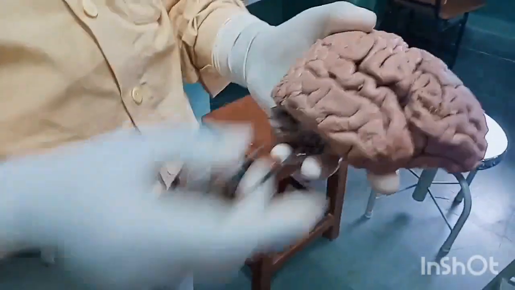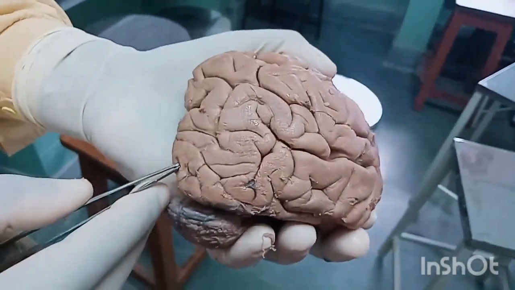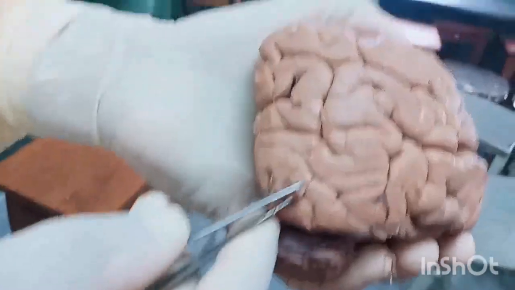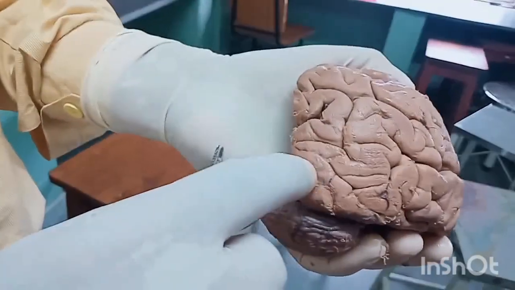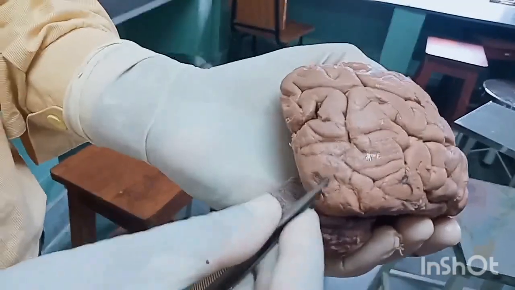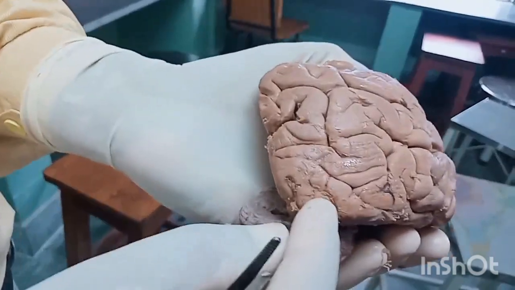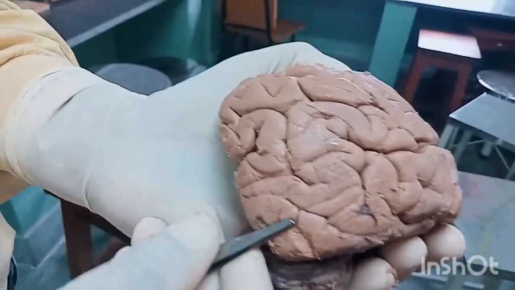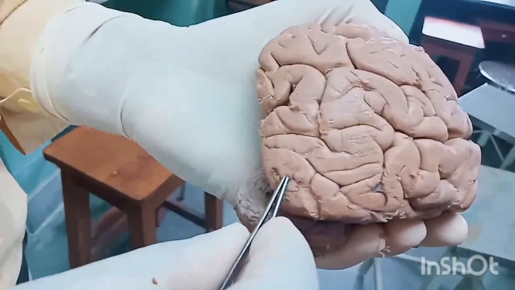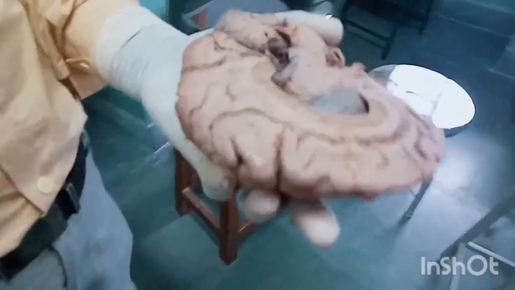This is the parietal lobe and this is the occipital lobe. In this occipital lobe you see one smaller semilunar shaped sulcus. This one is the lunate sulcus. And this is the temporal pole. So the lunate sulcus is in front of the occipital pole. This is important. This one is the lunate sulcus. This is the superolateral surface with the sulci and gyri. And this one is the medial surface.